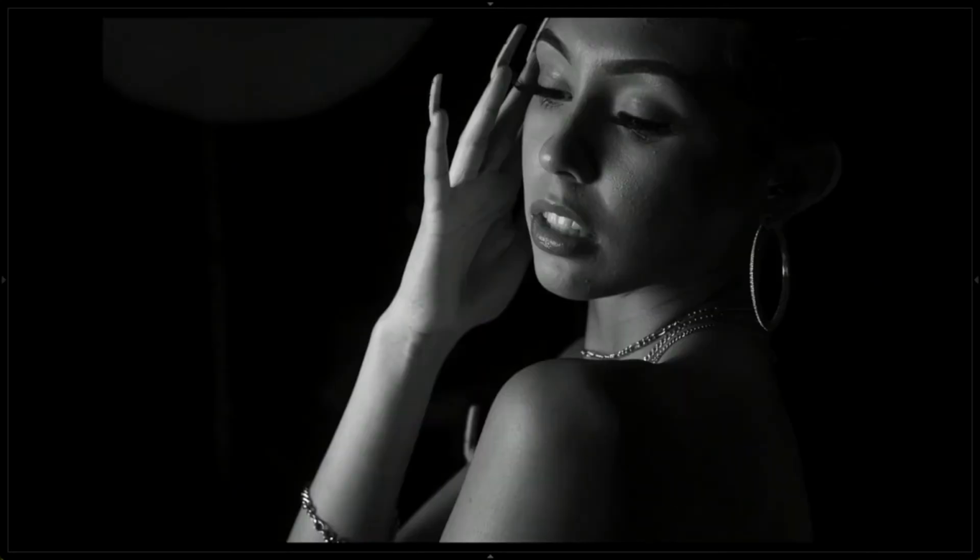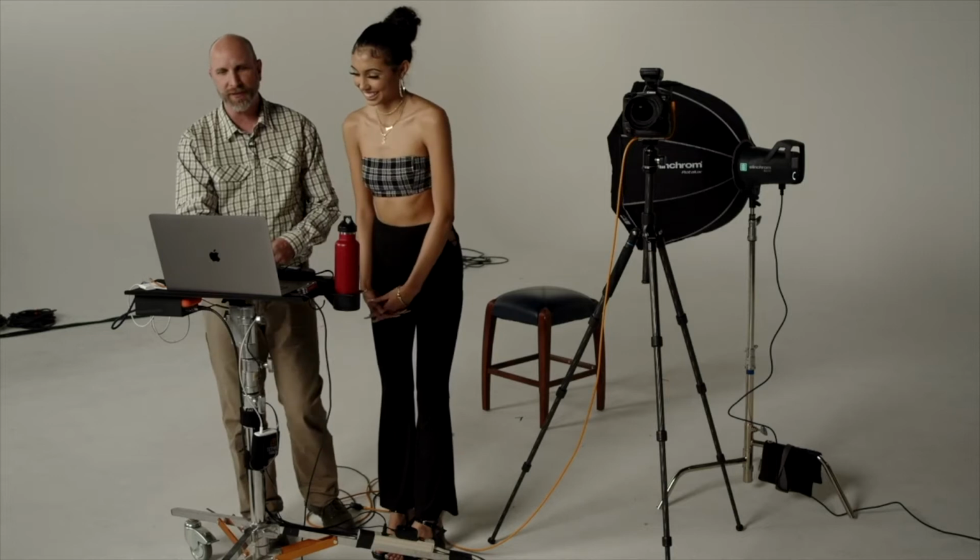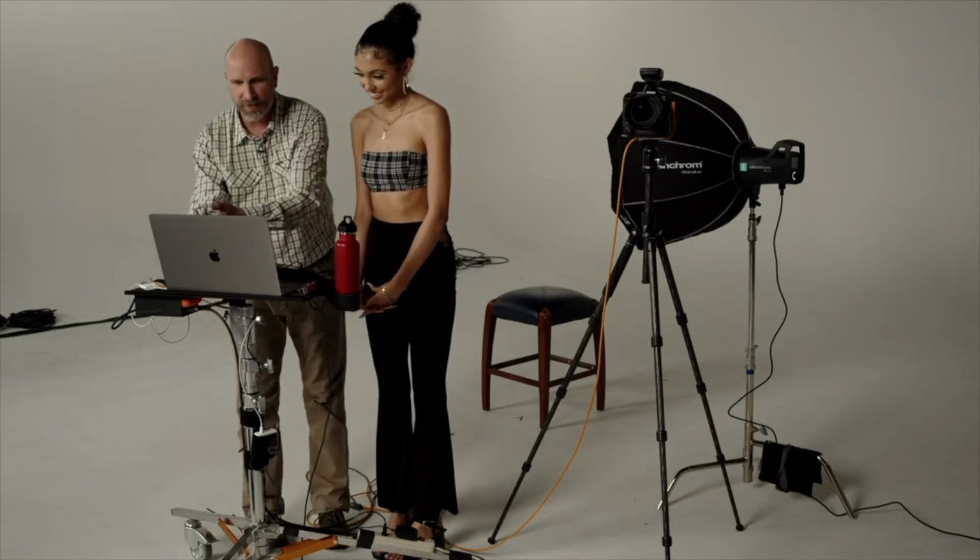And then we just kept going. Oh, this is really, really pretty. Just pretty, pretty images. I love these. Oh, I love that. That is fantastic. You always want your model to say, oh, that is great. That is great. That was our last shot.